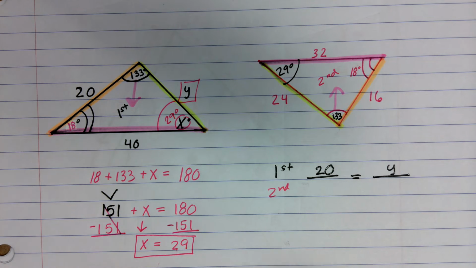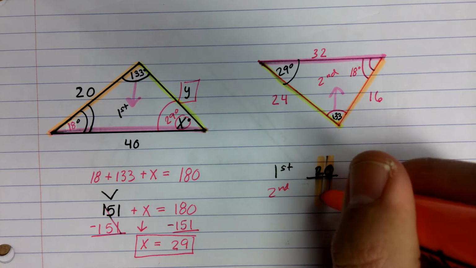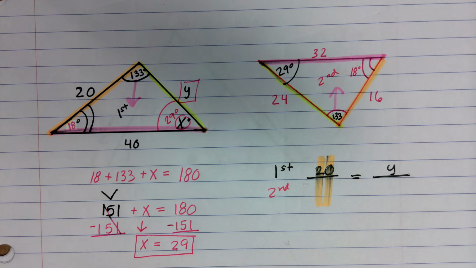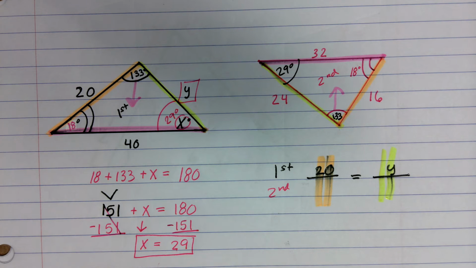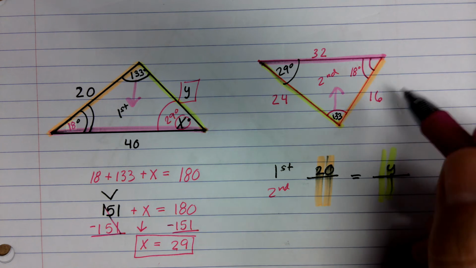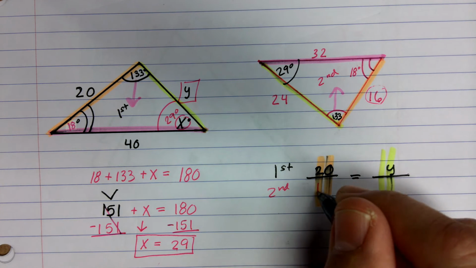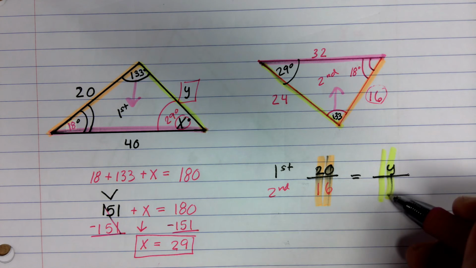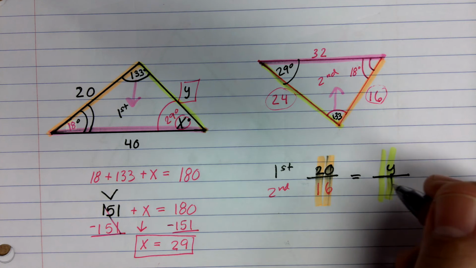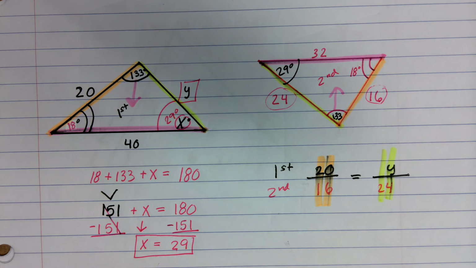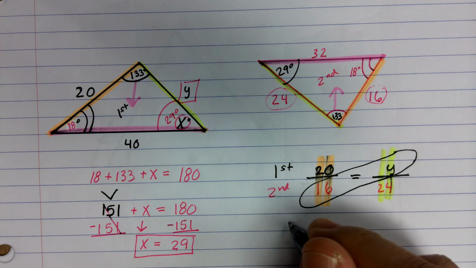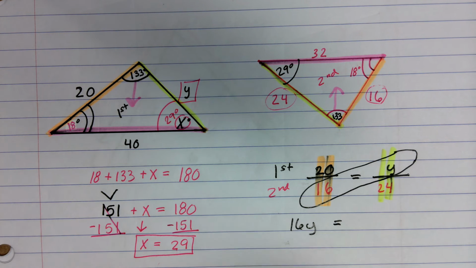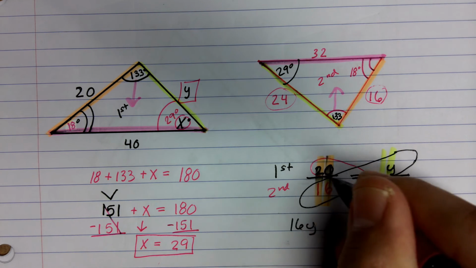I'm going to use my highlighter to help you see how I put these together. Notice the 20 is my orange side of the triangle, and the y is my yellow side of the triangle. Now I'm going to go to my second shape. My orange value is 16, and my yellow value is 24. So now we're going to cross multiply. We have y times 16, which is going to give us 16y. And we have 20 times 24.